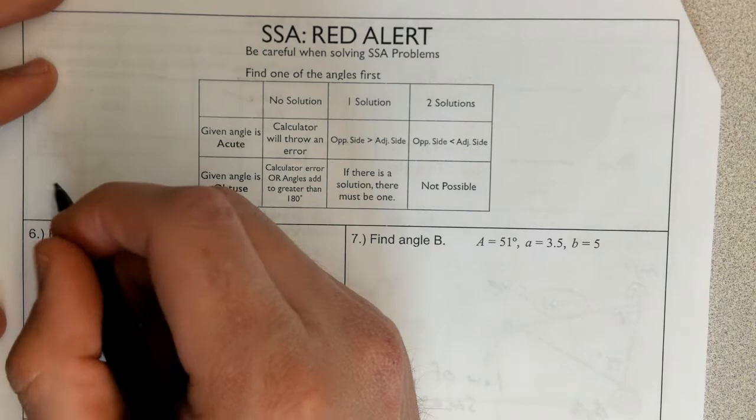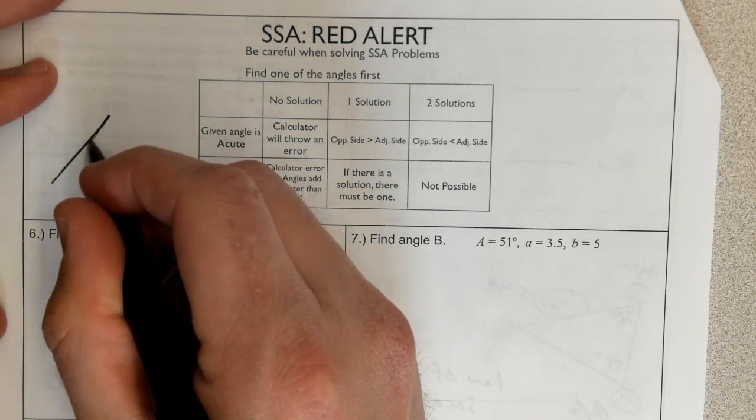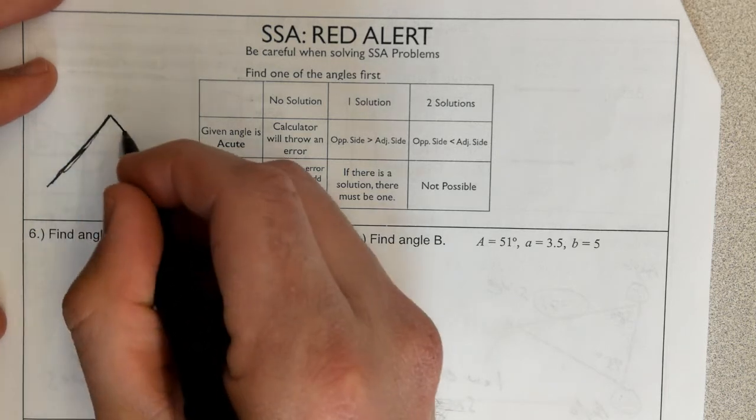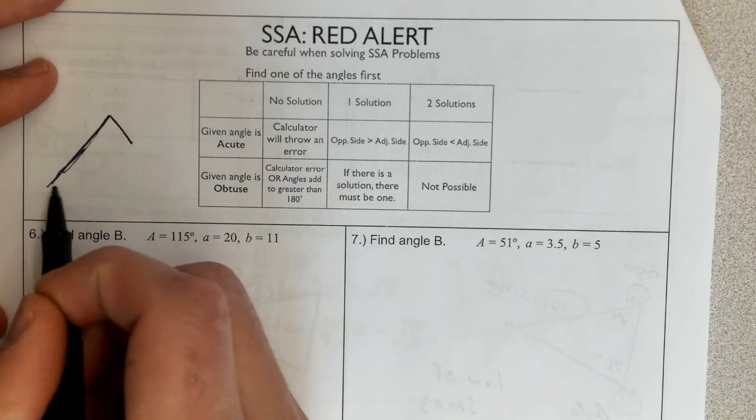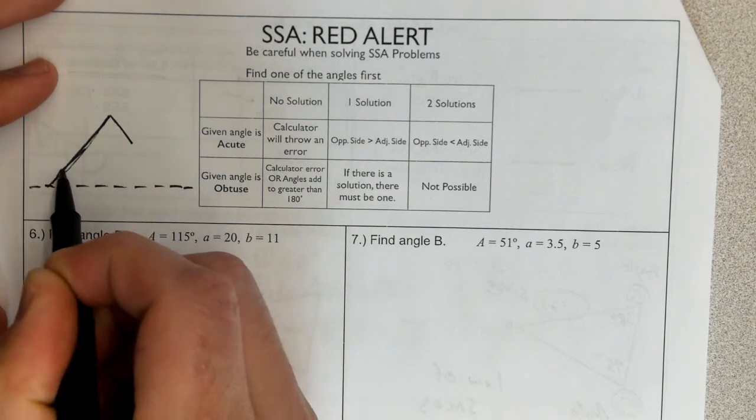So if I give you a side, and I give you another side over here, so leave that like that. And then I tell you this angle theta here.